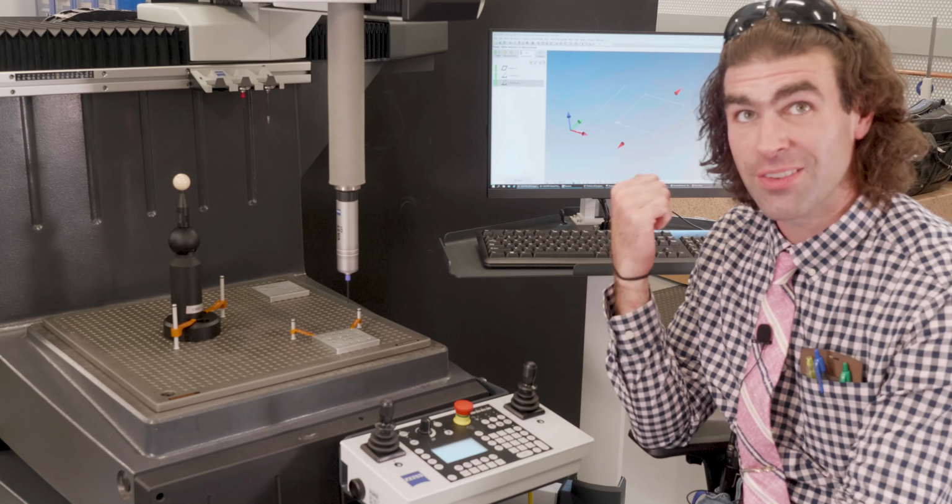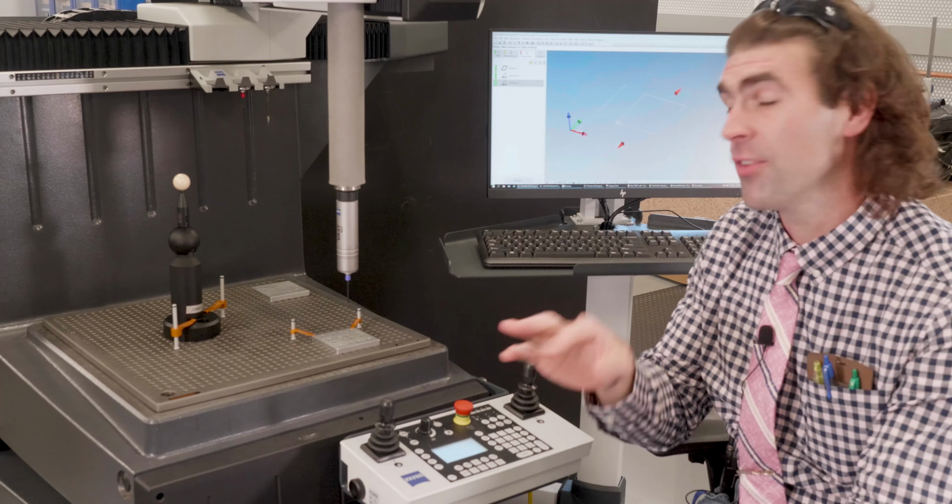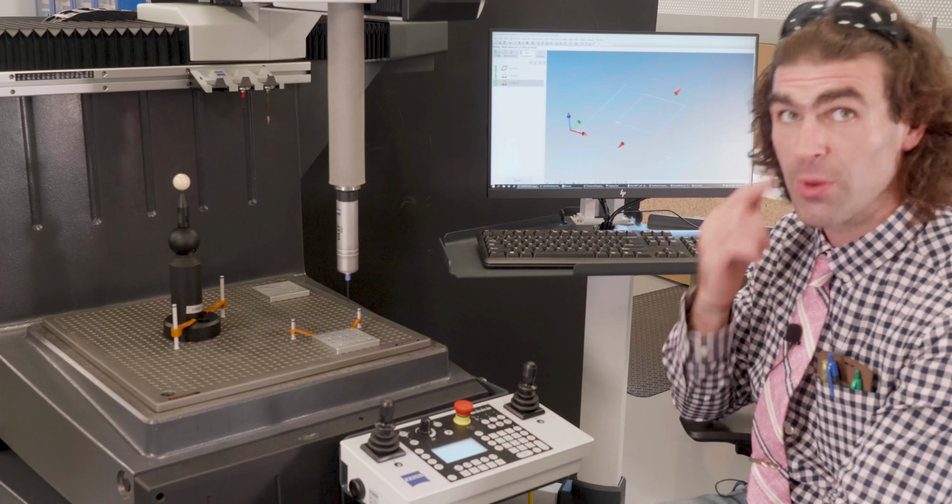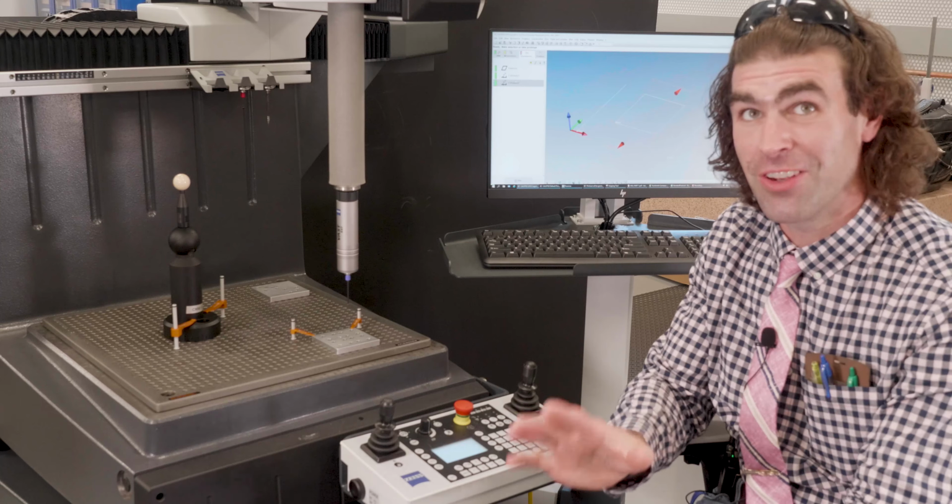So even though it says it's good to go now, it could change. There could be a bump or a groove in here that could screw it all up. So we've still got to run the program to actually check the part.